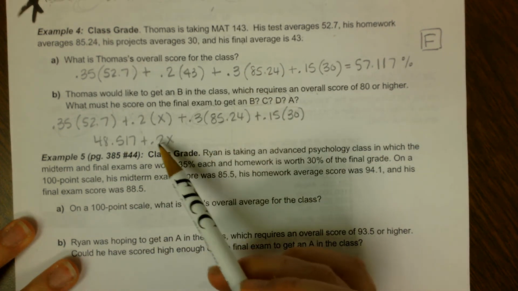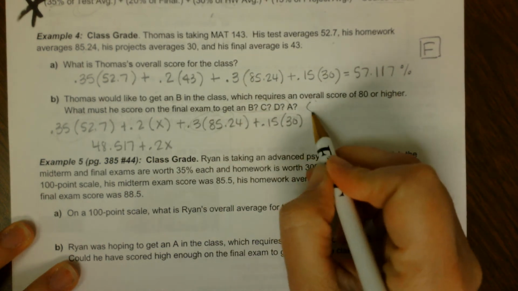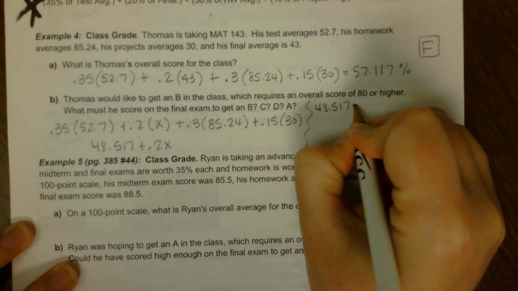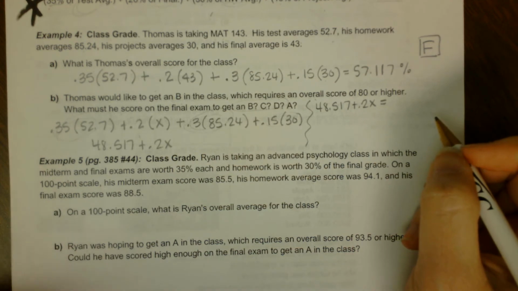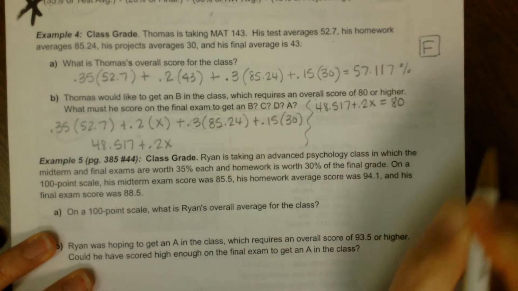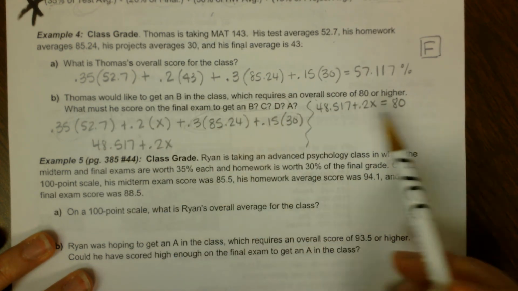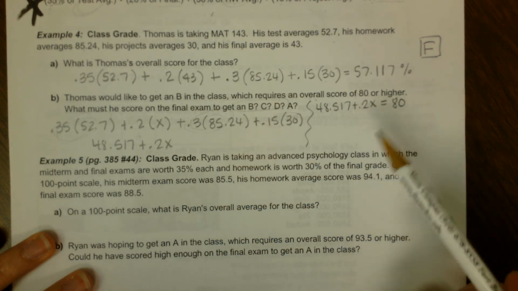Now, I want to know what this x has to be to get a particular score. So what I'm going to do is set up an equation, 48.517 plus 0.2x, and I want that to equal a certain amount. So I want that to equal an 80%. All of these I'm keeping as the whole number, so here I have 80. So then I solve for x.